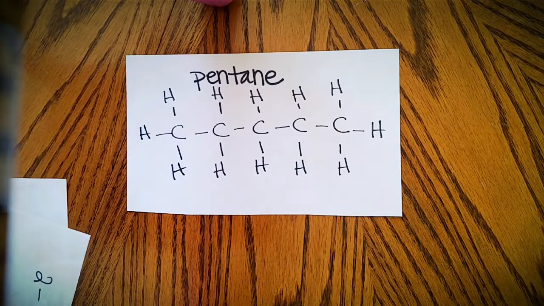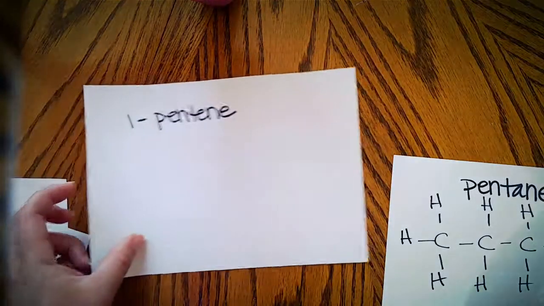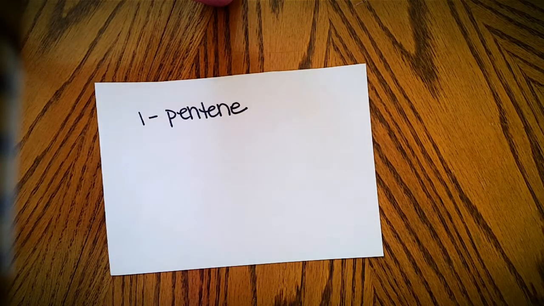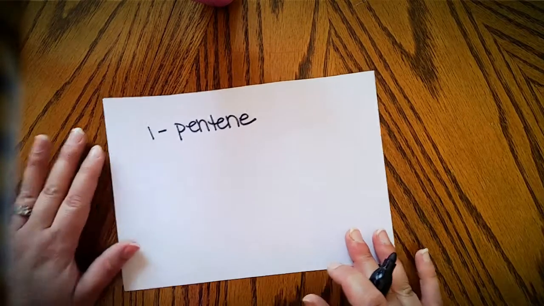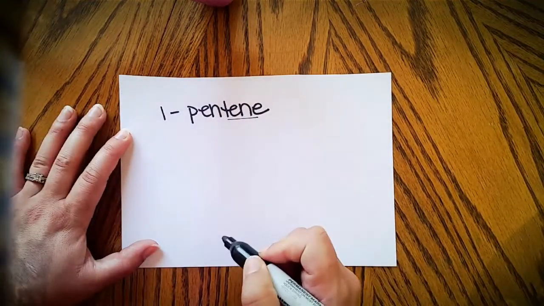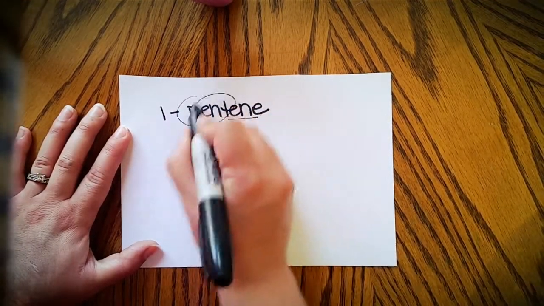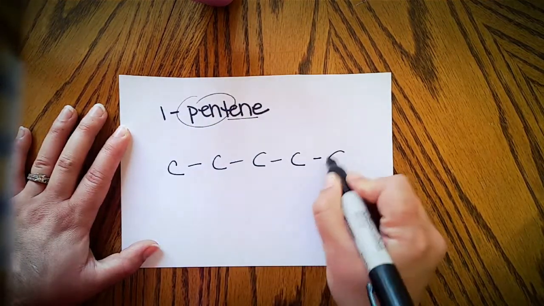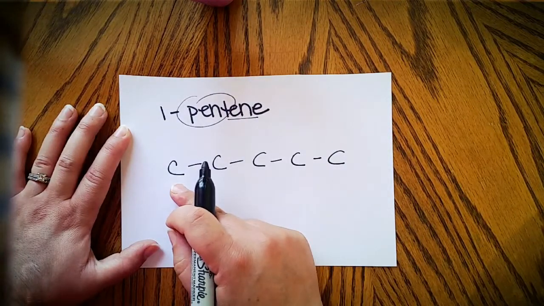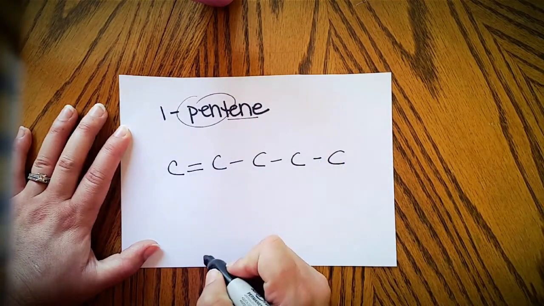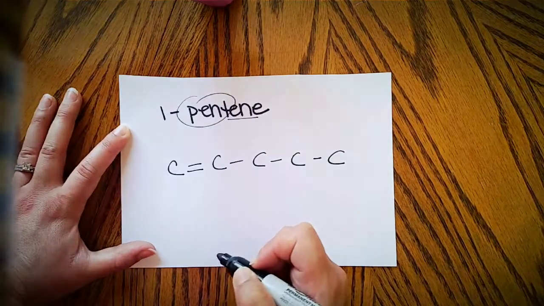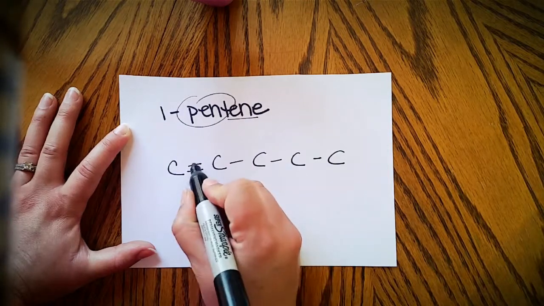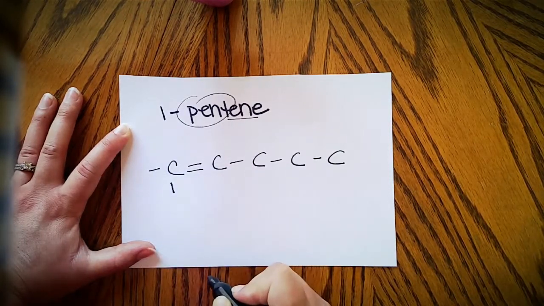The next one is 1 pentene. Okay, and this 1 is just telling me on which carbon is that double bond going to go. So we know that ene means double bond. We know that pent means 5. So 1, 2, 3, 4, 5. Off of the first carbon, I'm going to put a double bond. Okay, now I have to fill in my hydrogen. So I know that carbon can have a total of 4 bonds. So I have 1, 2, there's room for 2 more.